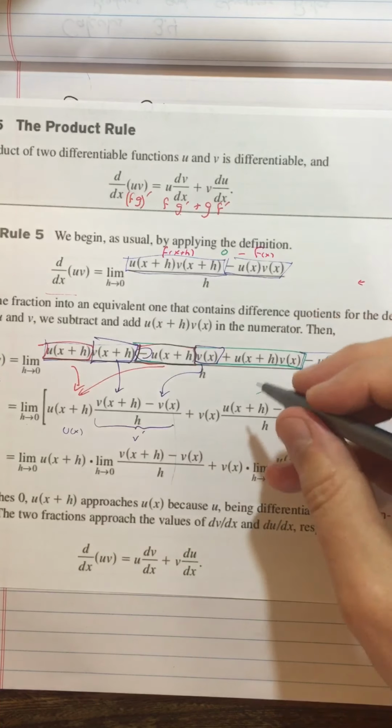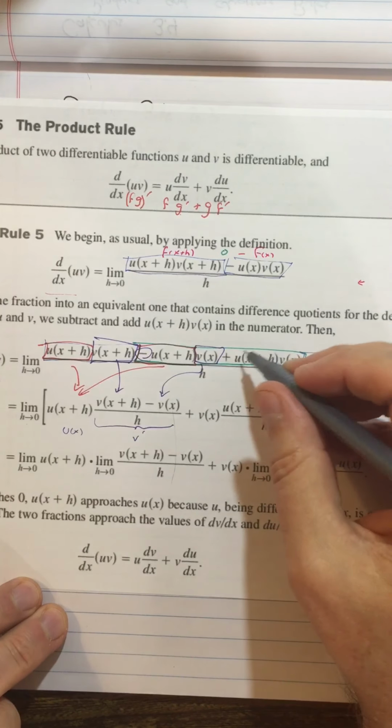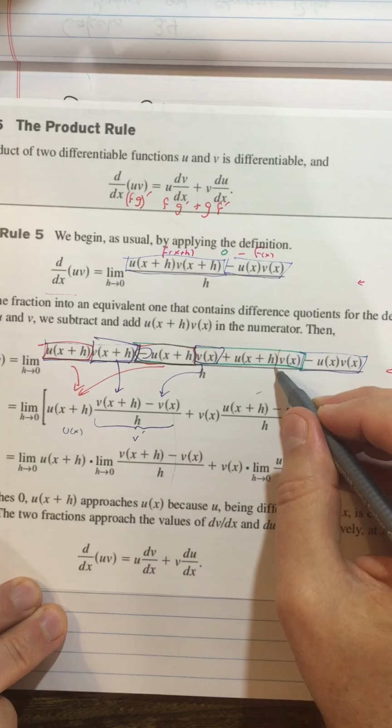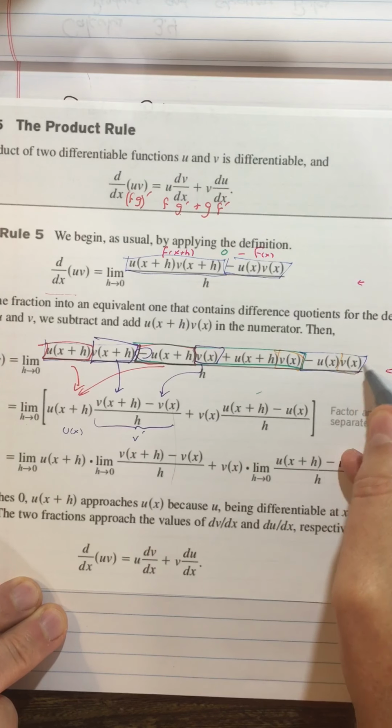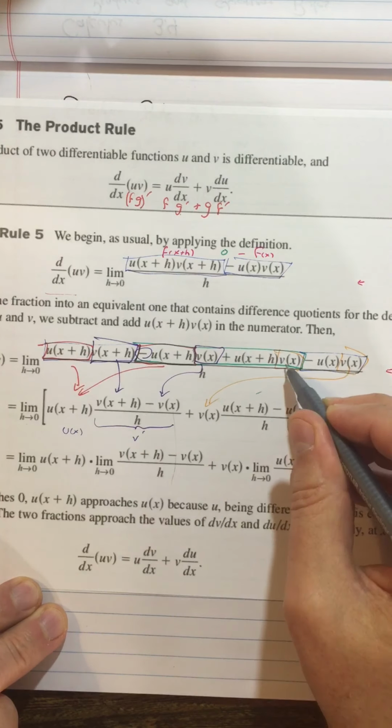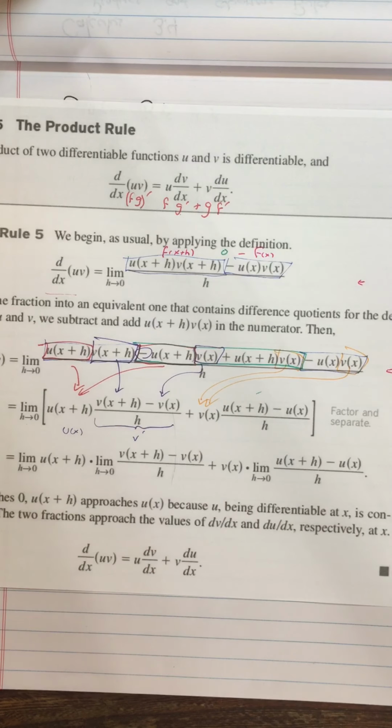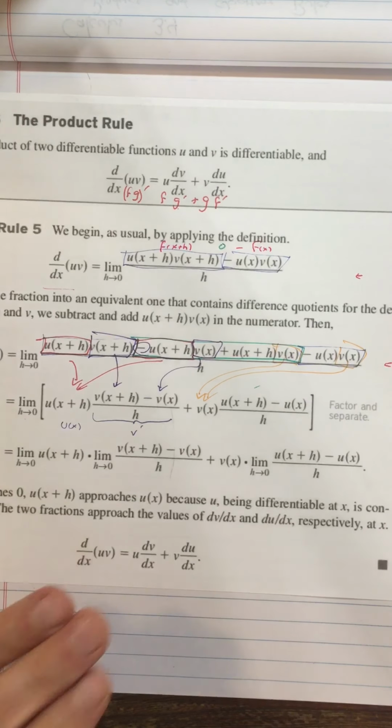And that's sort of the kind of reasoning that people use. So now on this pair of terms, what we factor out is the v of x, right? So that v of x is here. And this is really factoring by grouping.